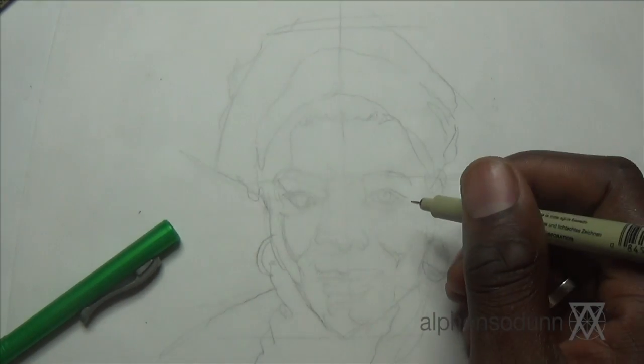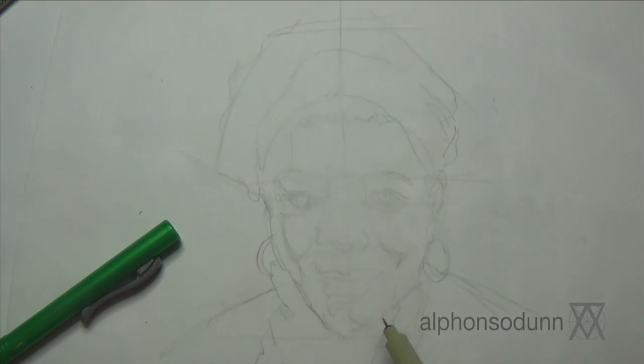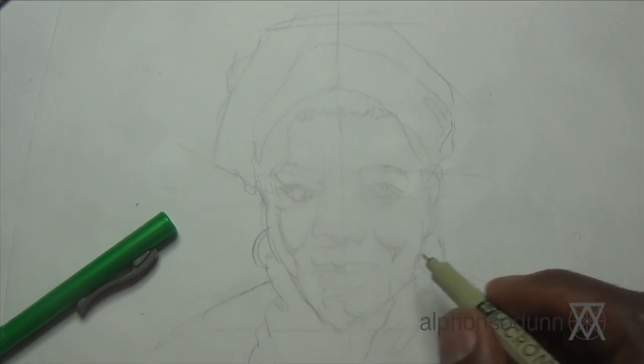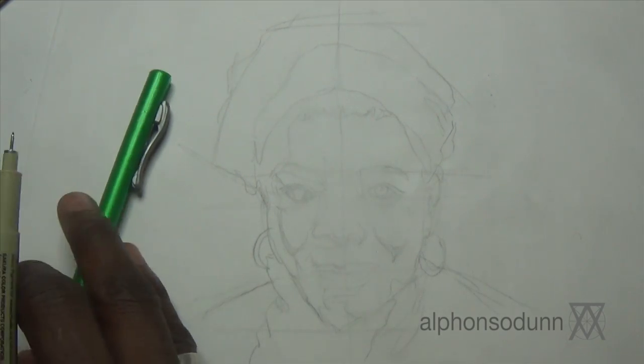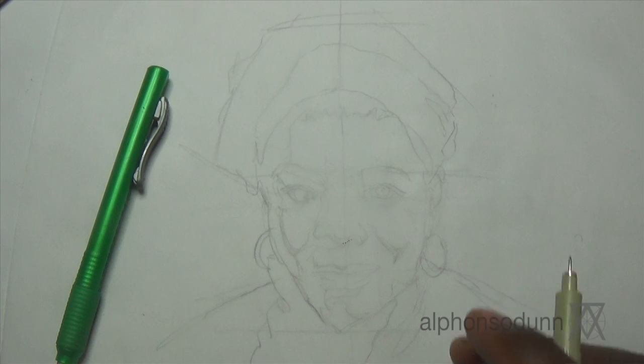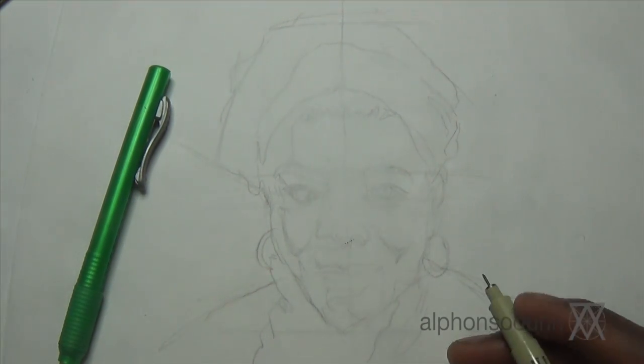All right. So as you can see, I outlined some of the spaces already, just to get a basic feel for where things are right now. So I'm just going to go in, and now I'm going to start putting down the guidelines and stuff like that. All right, and then we'll begin.